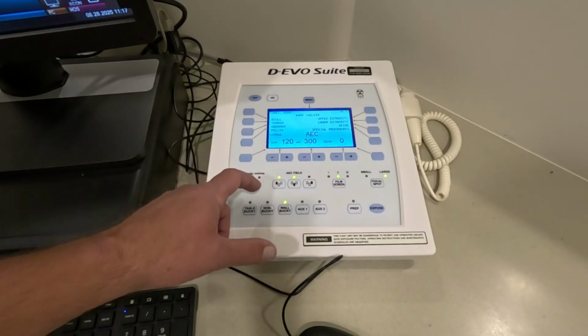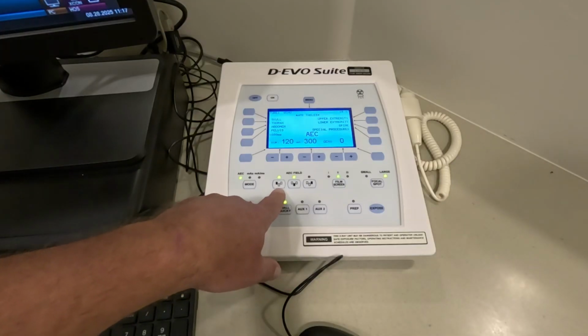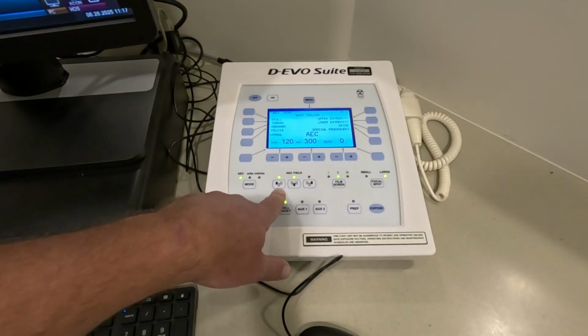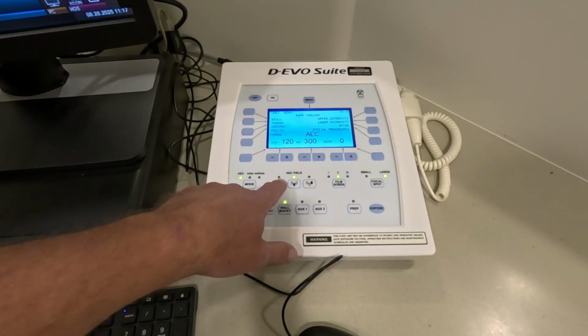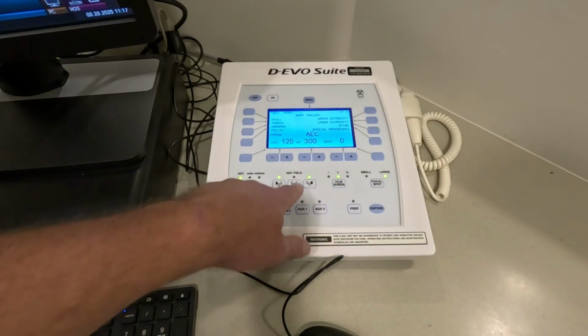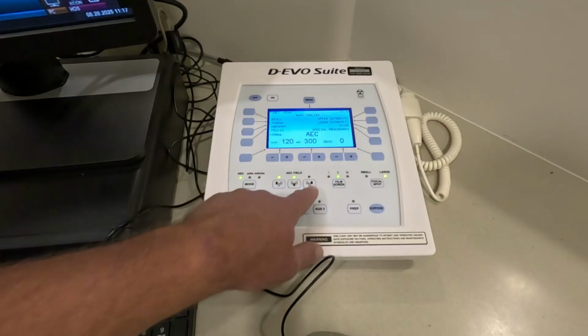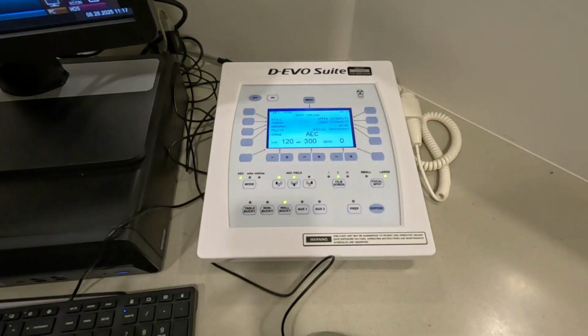Those are radiation detectors, representative of the radiation detectors on the wall bucky. You can change these. You can select center cell, you can select outer cells only, or any configuration of those. Inside of the wall bucky, it's a radiation detector that automatically turns off the exposure once the proper amount of radiation is reached.